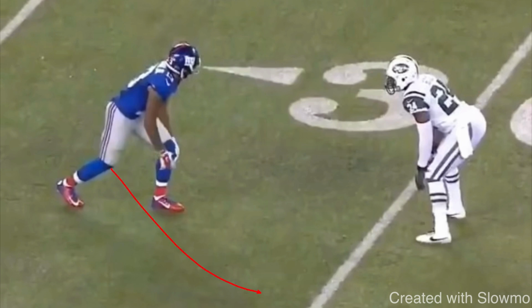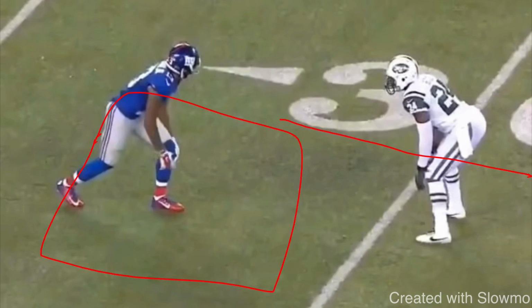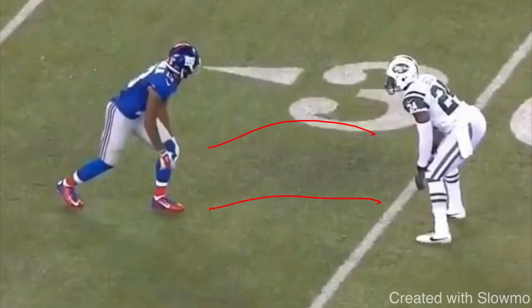But remember, it's about having a pre-snap process and identifying what the DB's goal is with this coverage. His goal: prevent the inside route. Don't give up the slant, the dig, or the post, and force everything to that sideline. And you see how Odell, he's lined up on the bottom of the numbers, so we don't have a ton of space to the outside. So we would have to attack him. Let's close the space. Let's step on his toes. Let's threaten him to the inside just to hold him there so I could get right past him and go vertical. If that's what you guys said, that's correct. If you guys said just run by him, just use your speed, that would be wrong.